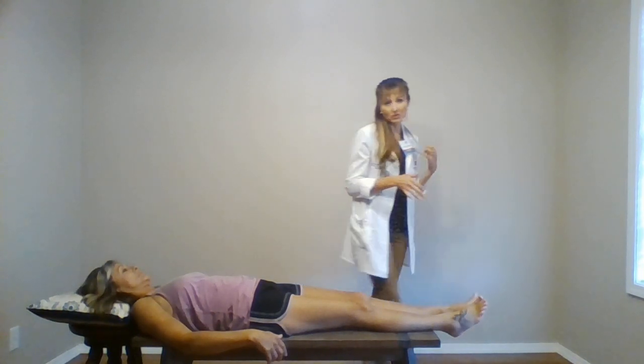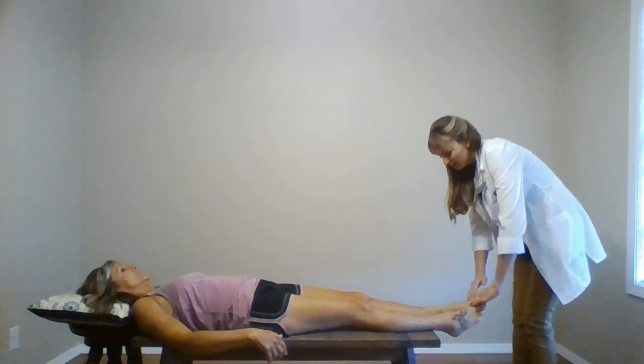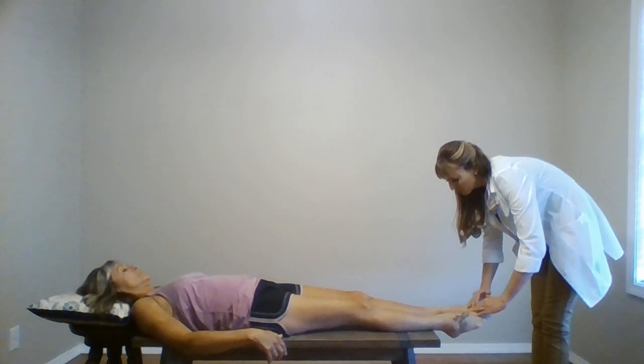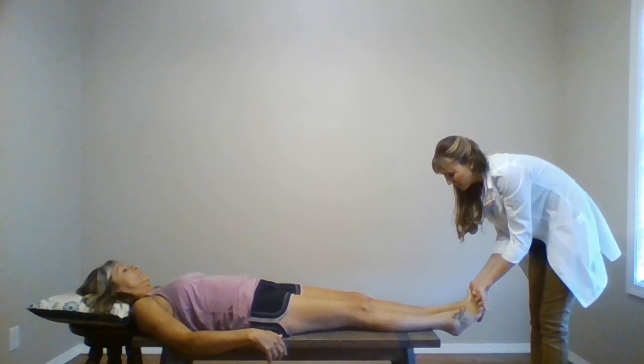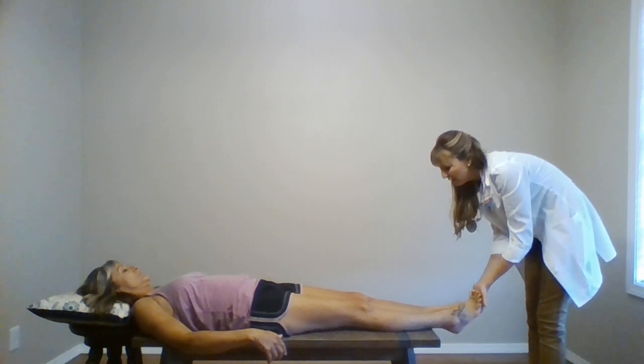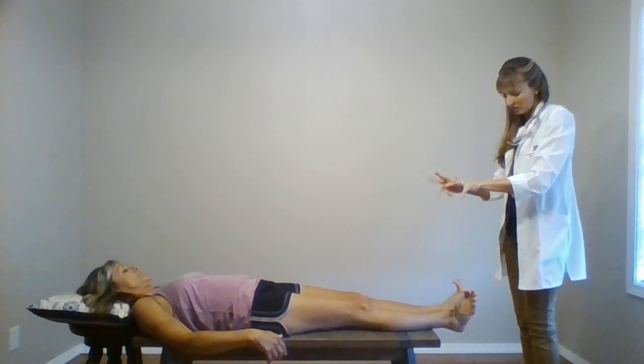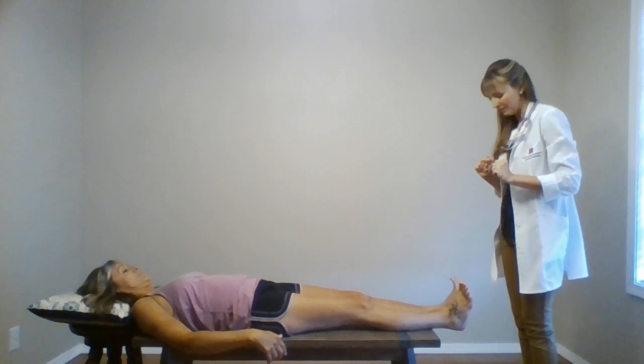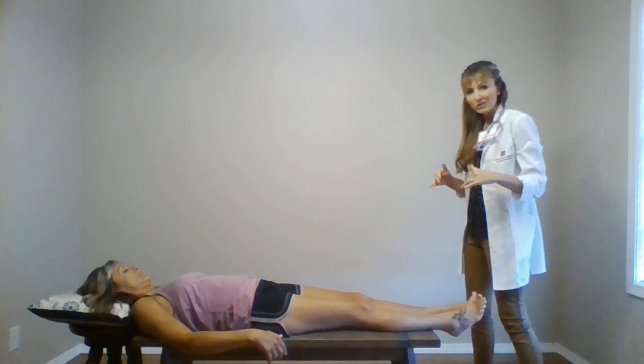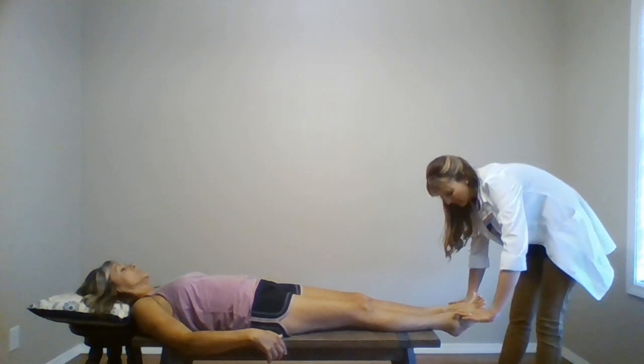So next we'll move on to her ankles. I'll have you pull your toes towards your nose for me, and then push down like on a gas pedal. Good. Point your feet out, bring them back in, flare those toes, and then curl your toes in. Good. I can also check Lisa's lower extremity pulses here.